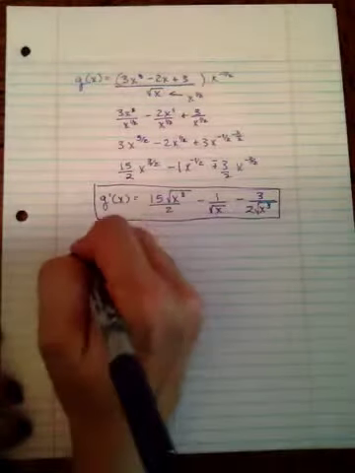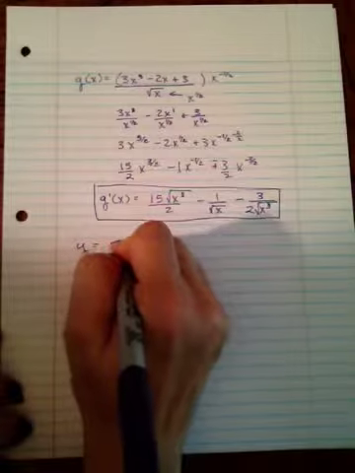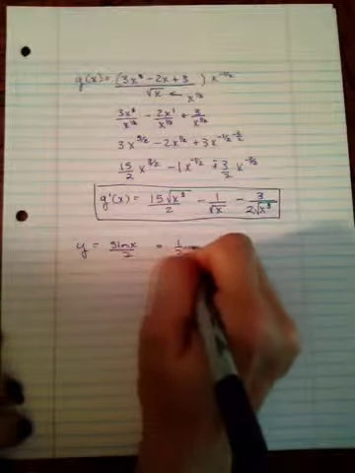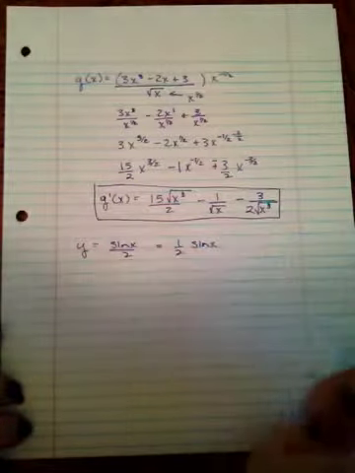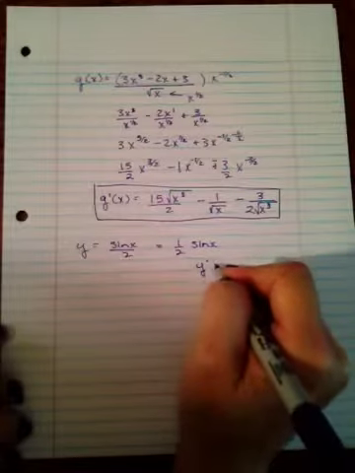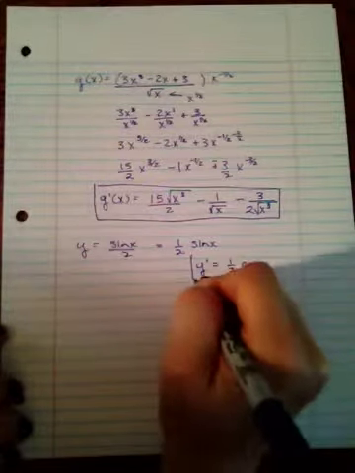The next problem is y equals, and let's just start doing some trig. We have sine x over 2. That's also 1/2 sine x. And we know the derivative of sine x is cosine x, so these are very simple replacements. Y prime equals 1/2 cosine x, and that problem is finished.